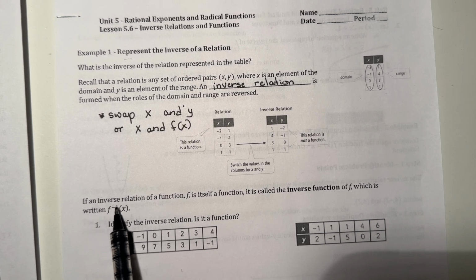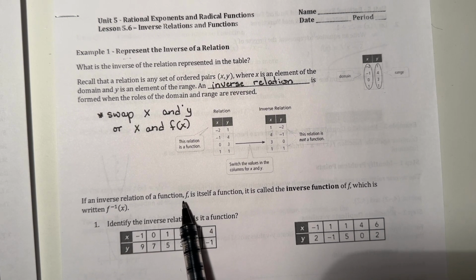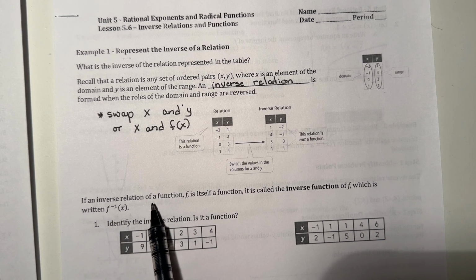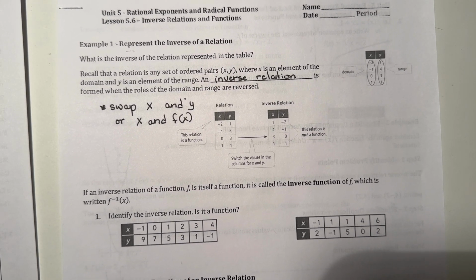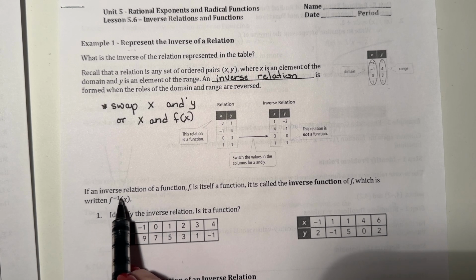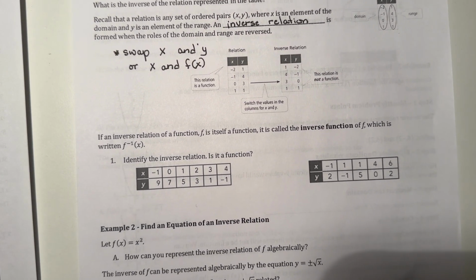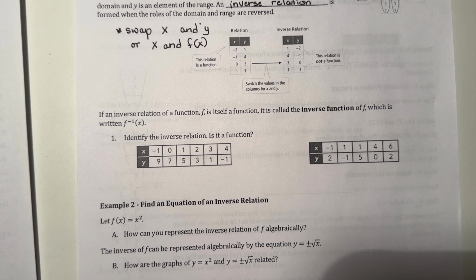If an inverse relation of a function f is itself a function, it's called an inverse function of f, which can be written as a cursive f with a superscript of negative 1 followed by parentheses of x. So that is how we denote the inverse function.